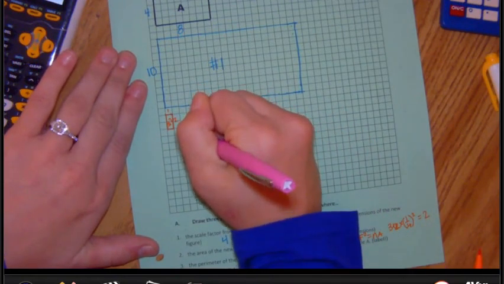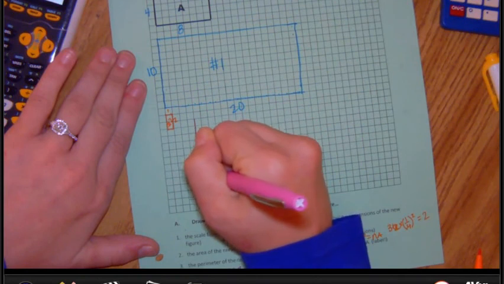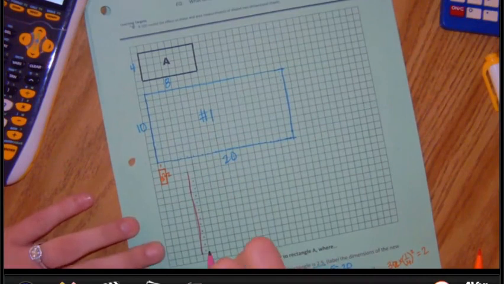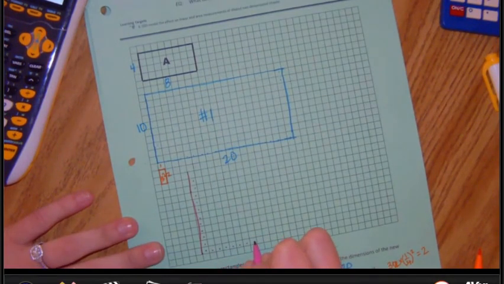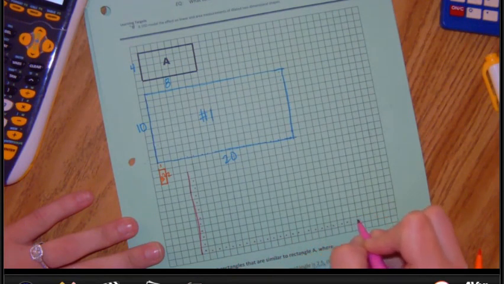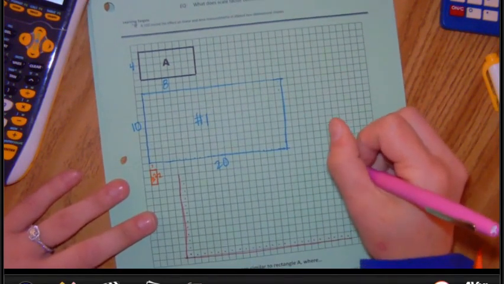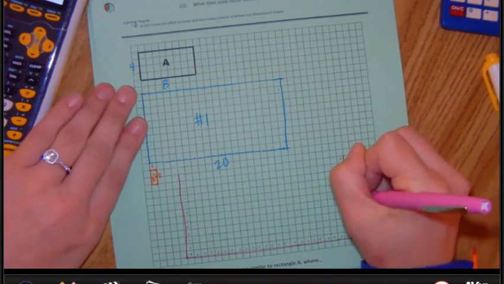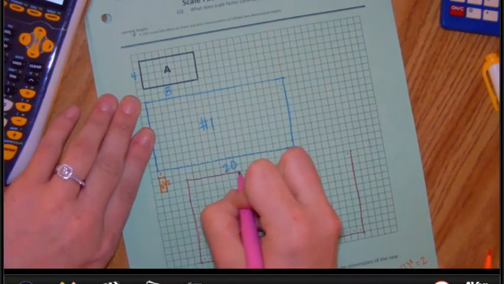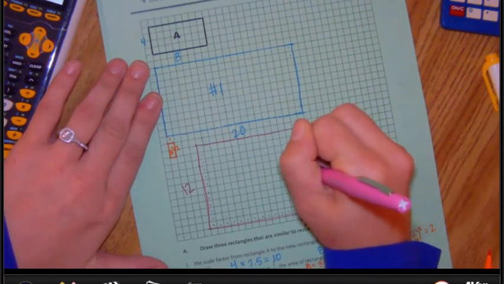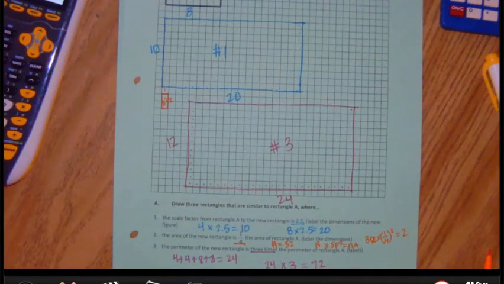So I'm going to do 1, 2, 3, 4, 5, 6, 7, 8, 9, 10, 11, 12. And then by 24. So 1, 2, 3, 4, 5, 6, 7, 8, 9, 10, 11, 12, 13, 14, 15, 16, 17, 18, 22, 23, 24. All the way right here. 12 by 24. And that's rectangle number 3.